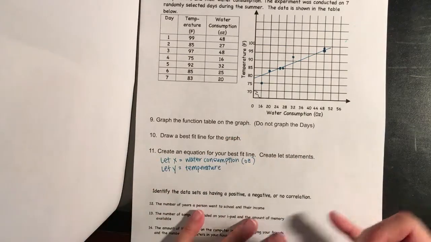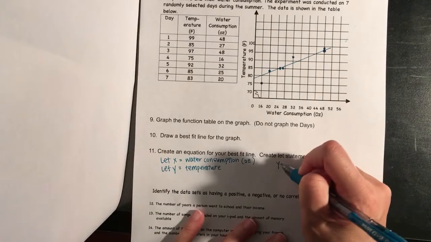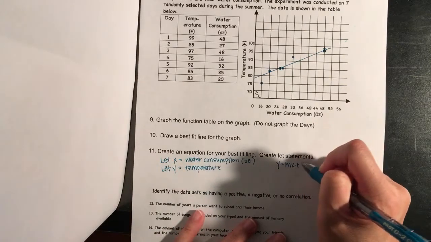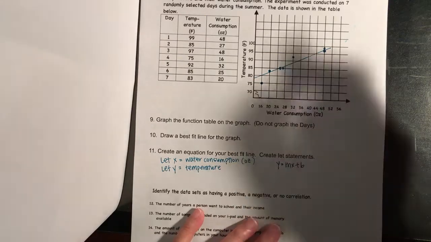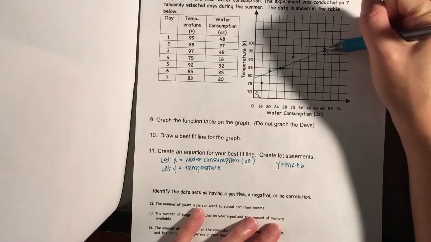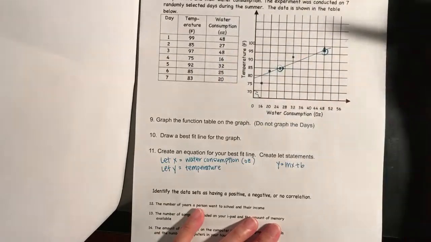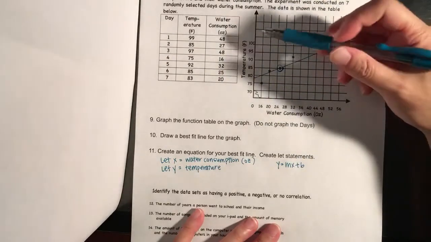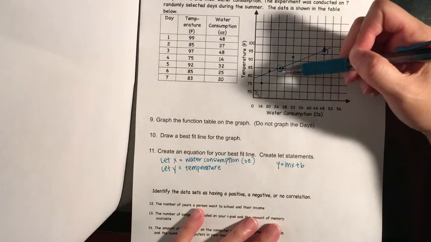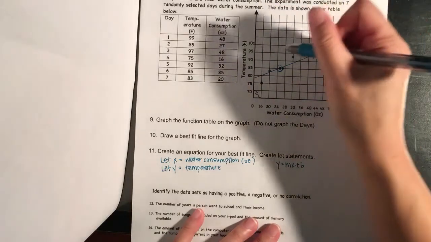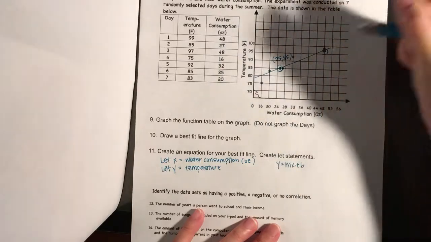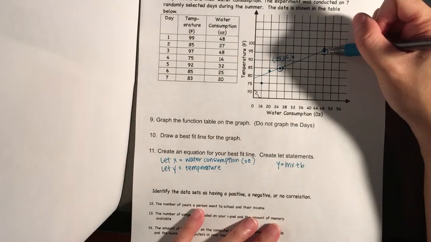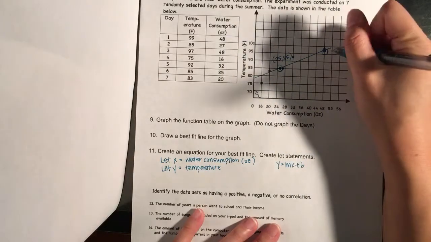From here, since it is a line, I can use y equals mx plus b. But I need to go ahead and figure out what those things are. So the best thing I could do now is actually figure out what these 2 points are. So if I'm going back to my table, this is about 25, I believe. So I think this is 25, 85. And this point here is 48, 97.